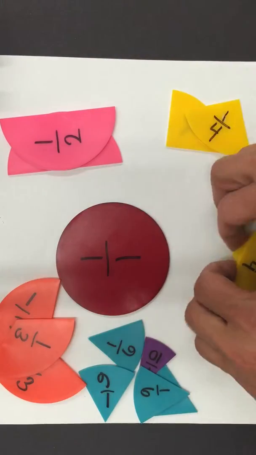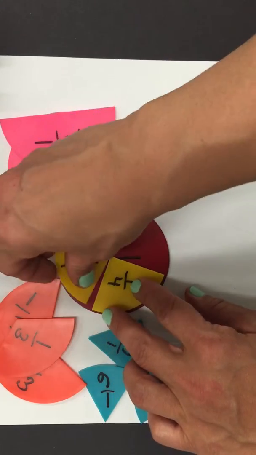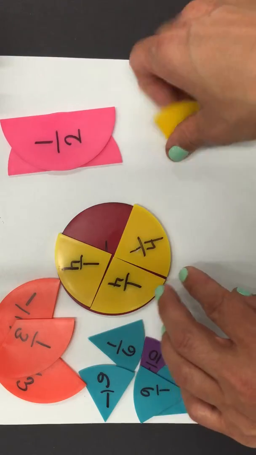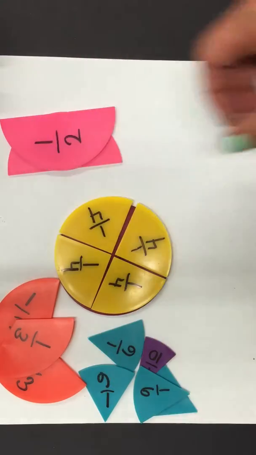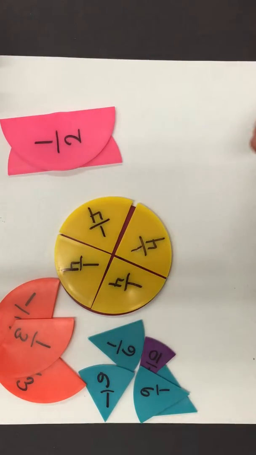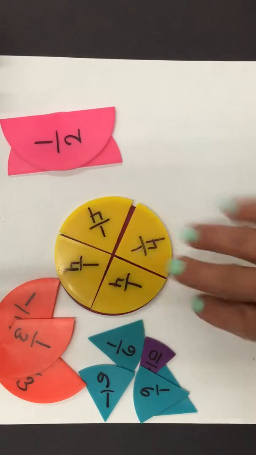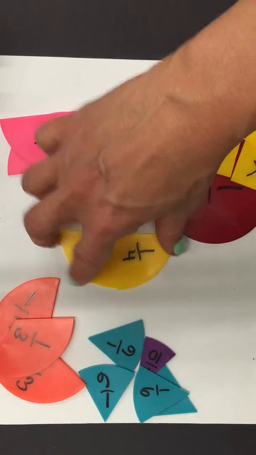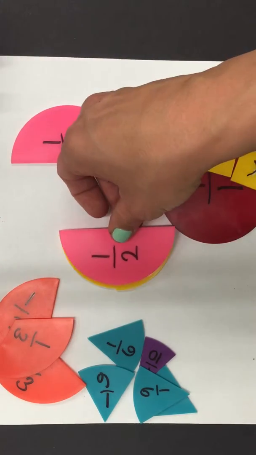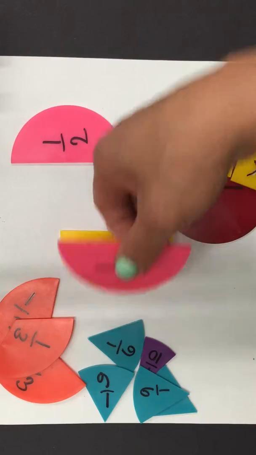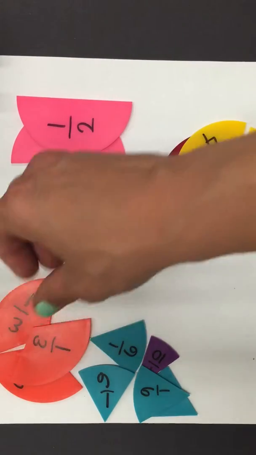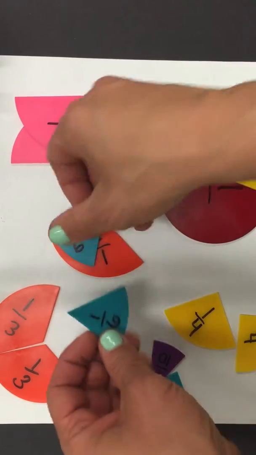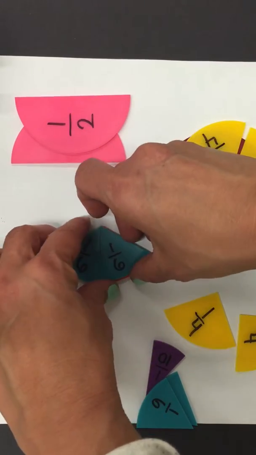We also have fourths, 2/4, 3/4, 4/4 make a whole. So we use these fractions to see what fractions look like. We can also compare and contrast fractions with the fraction circles. So we can see that 2/4 is an equivalent fraction to 1/2. We can see that 1/3 is an equivalent fraction to 2/6.